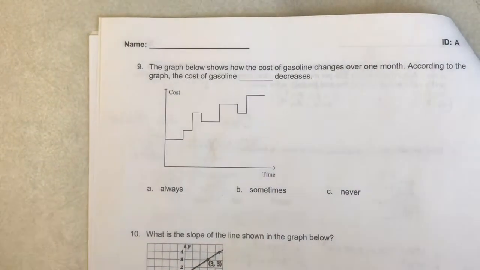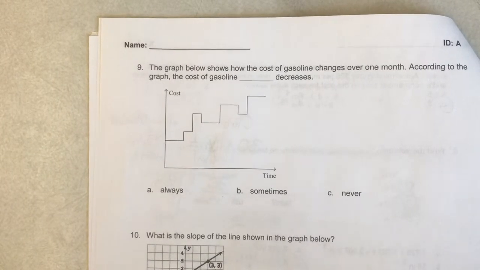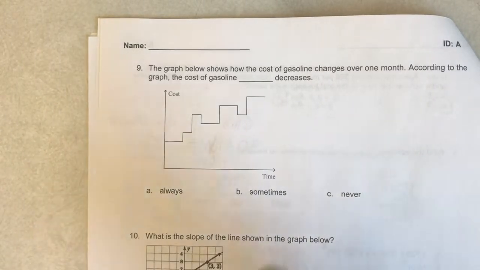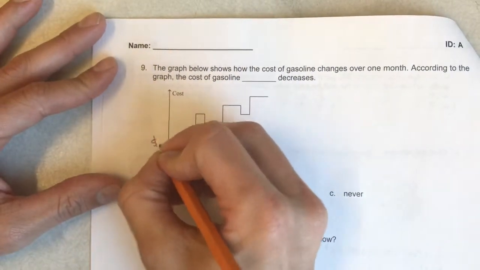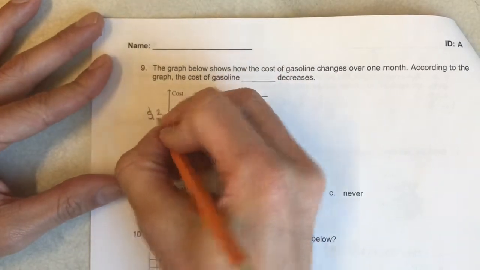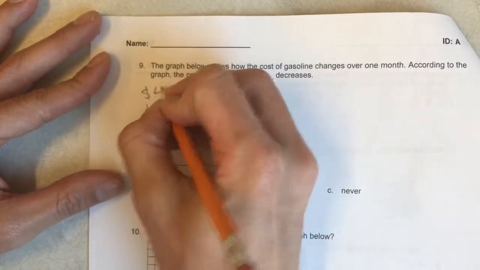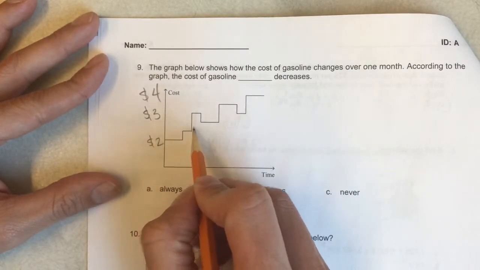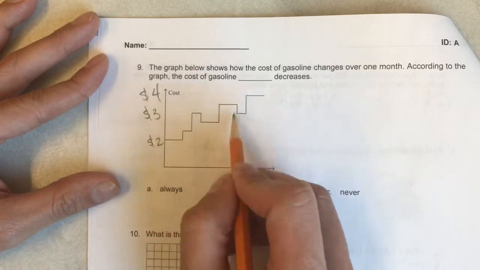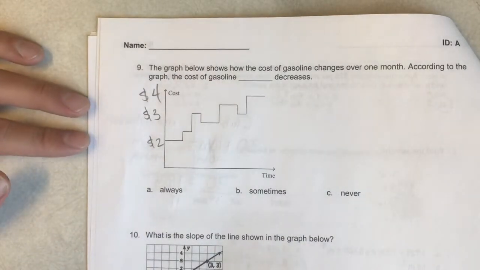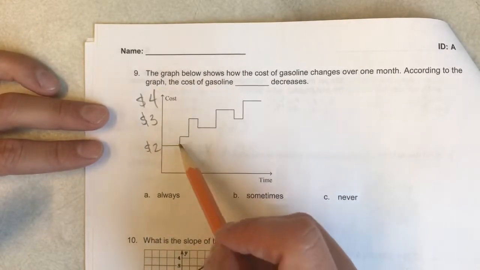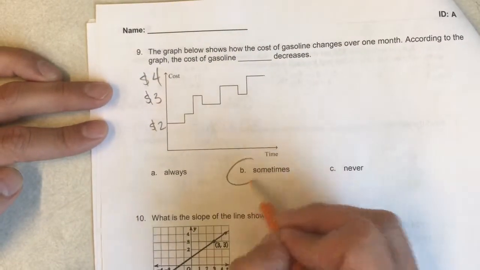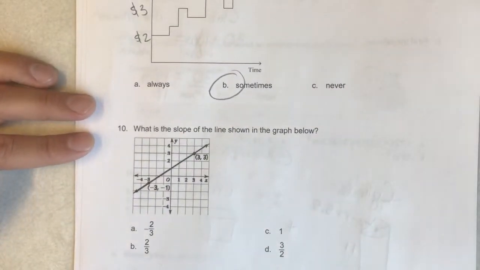And we're moving along. Problem 9. The graph below shows how the cost of gasoline changes over a month. According to the graph, the cost of gasoline blank decreases. So let's just say this is $2, this is like $3, and up here is $4. It's like $2 for a few days, and all of a sudden it's like $2.20, and then $3, and then back down. So it's going up and down and stays that way for a while. So what does it do? It sometimes decreases. It goes up sometimes, it goes down sometimes.